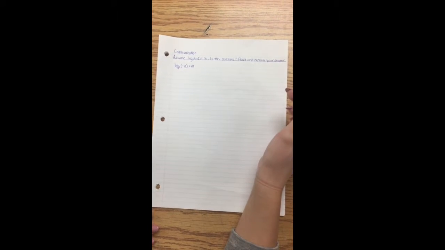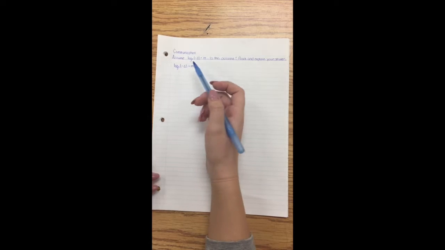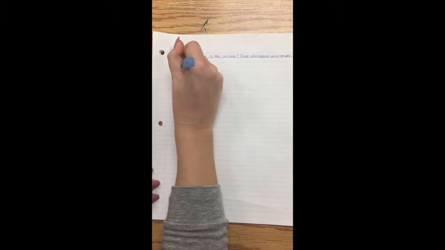So moving on to communication, our question is, assume log base 3 of negative a equals m. Is this possible? Prove and explain your answer. So I've already written the equation from the question here. The first thing we can do is change this to exponential form to make it easier for us to see. So it would become 3 to the power of m equals negative a.